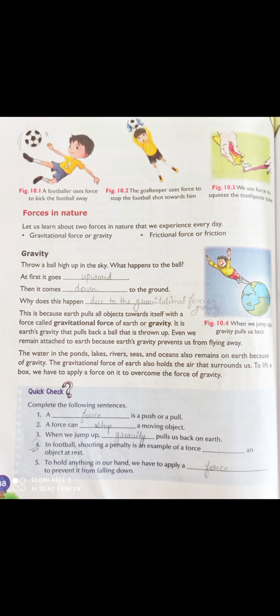The gravitational force of earth also holds the air that surrounds us. To lift a box, we have to apply a force on it, and by applying a force we can overcome the force of gravity. That's why we are able to lift that box.